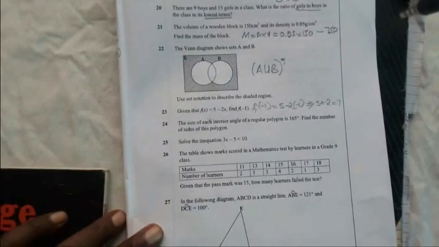Okay, so we all know that the exterior angle plus interior angle gives us 180 degrees. They lie on the straight line. So if the size of each interior angle of a regular polygon is 165, then the value of the exterior angle is equal to 180 minus 165.